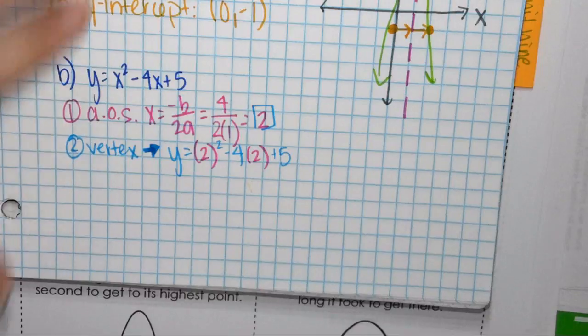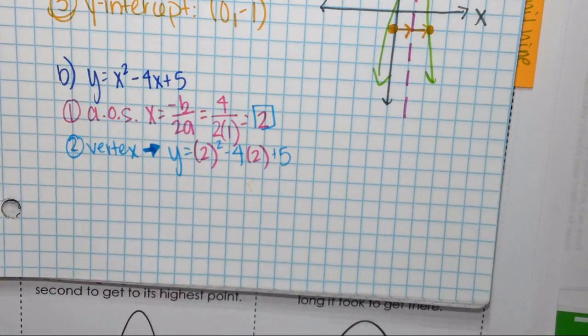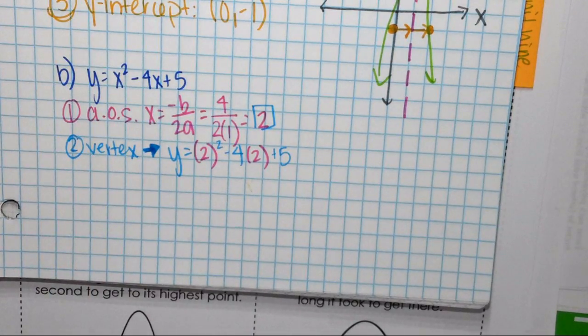Does the color coding help anybody? Okay, good. Awesome. I'm a visual learner, so I like to see my steps better that way.